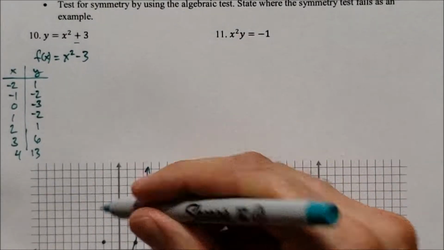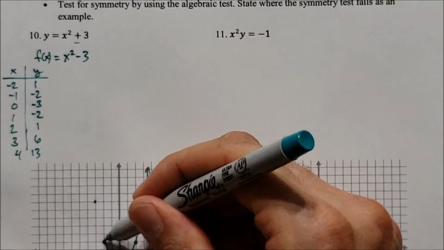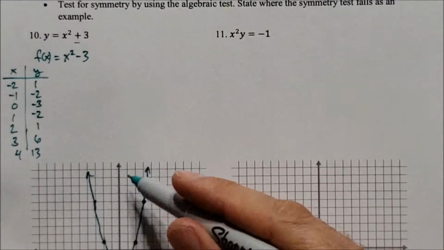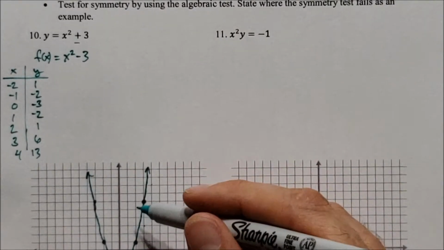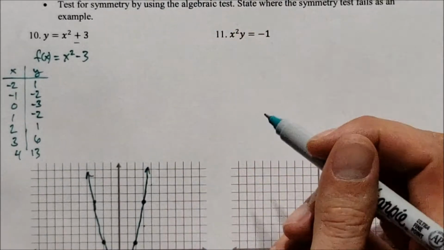We can stop grabbing points because we see that it's symmetric about the origin. Excuse me, about the y-axis. There's a line of symmetry across the y-axis. Find the x and y intercepts.